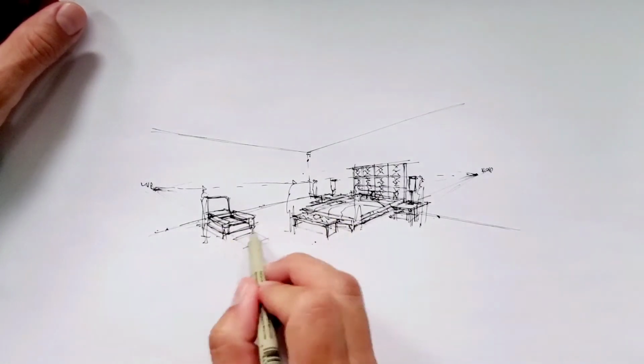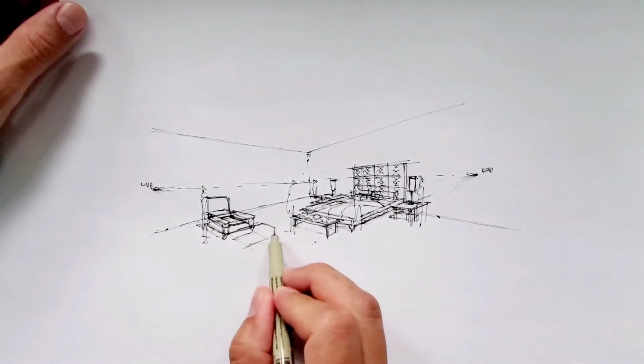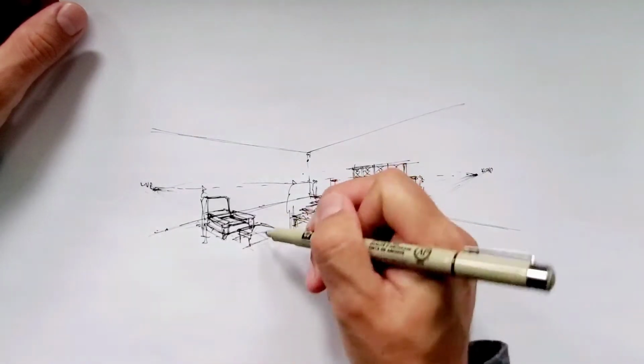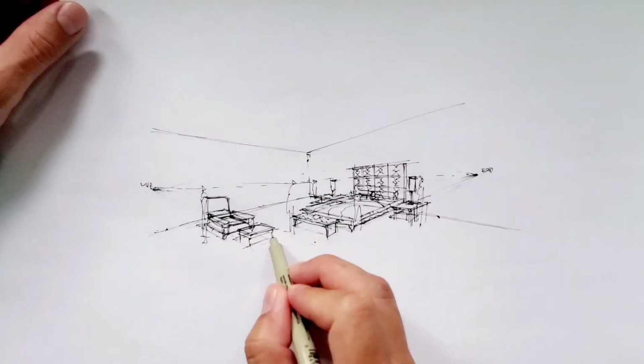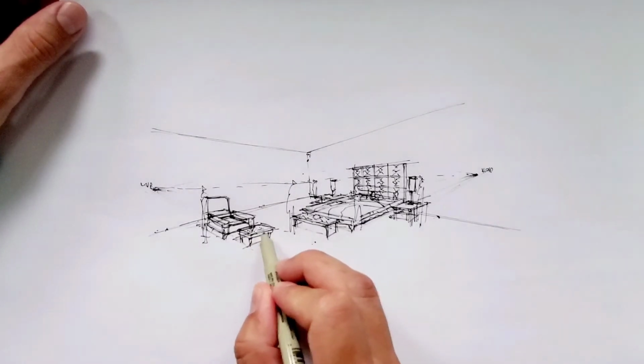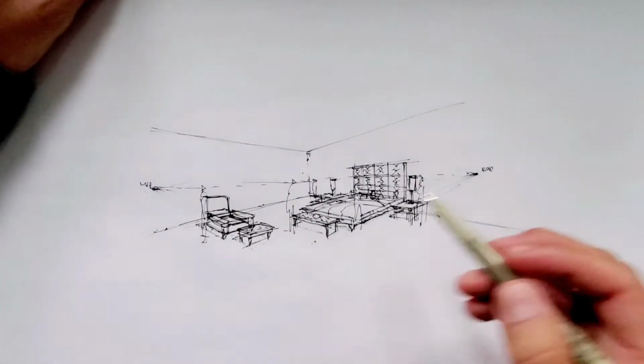Now you're going to see it. See it there? And then here is the ottoman. There relates to that. Again, a quick sketch of what that looks like. Now that's just the objects.